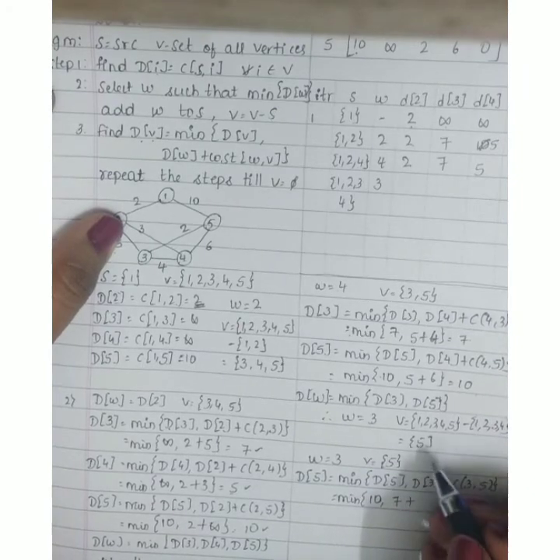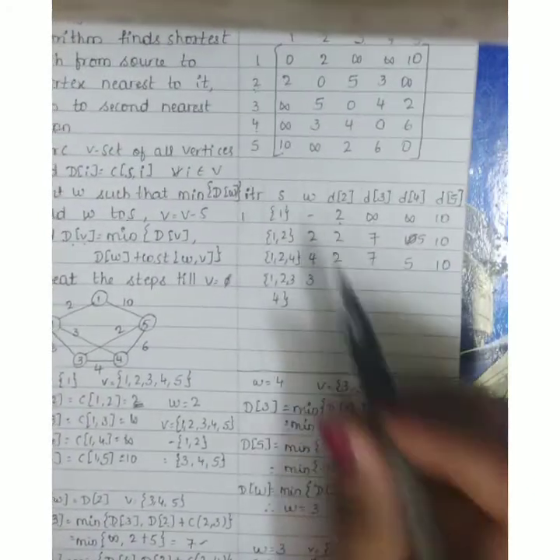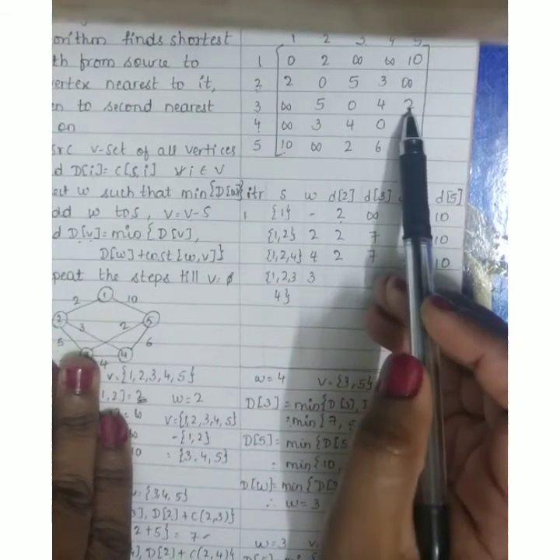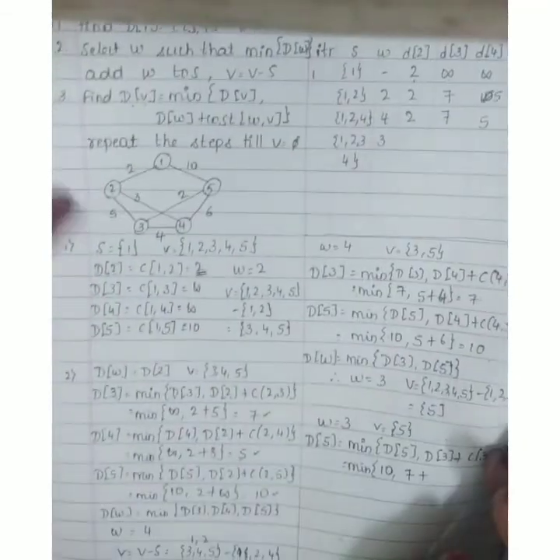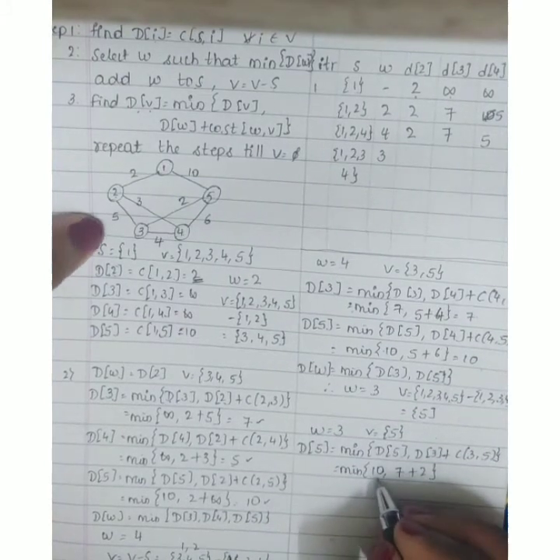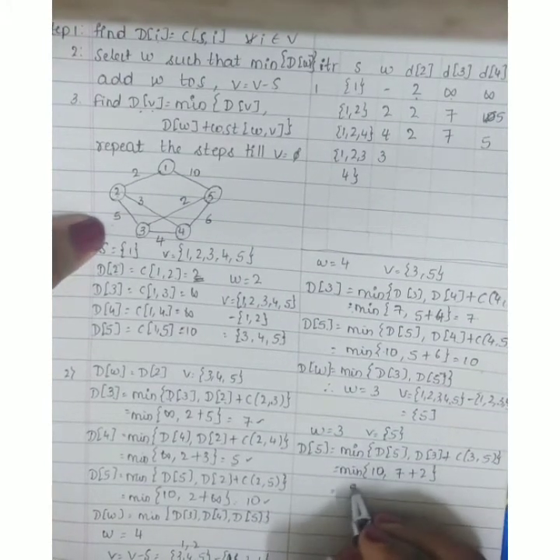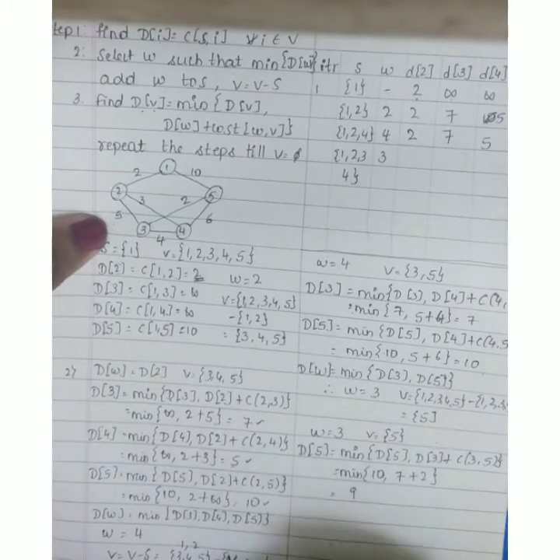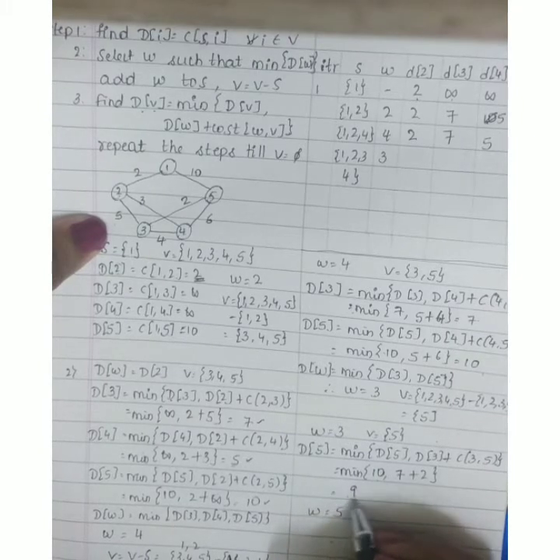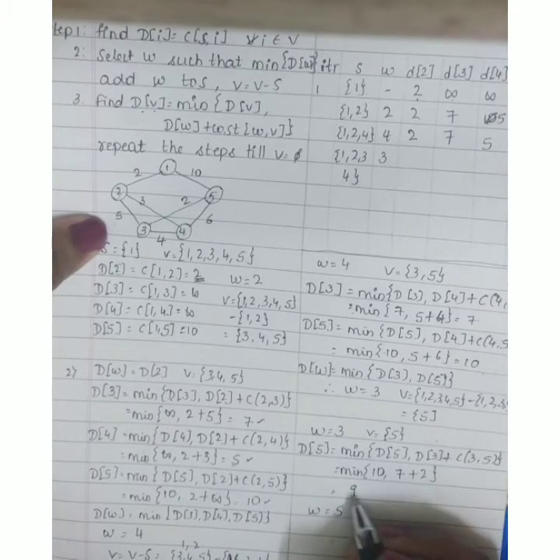Then cost 3 to 5. So that we will be taking from the cost adjacency matrix. Cost 3 to 5 is 2. So we'll be updating this 7 plus 2. Now among 10 and 9, which is minimum, 9 is minimum. Therefore the last W here is 5. We don't have any other vertex. So minimum is 9 itself.